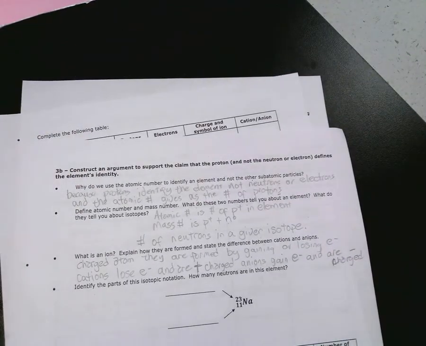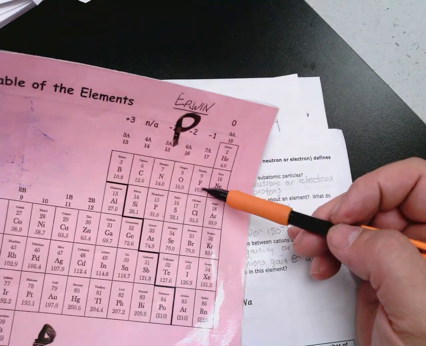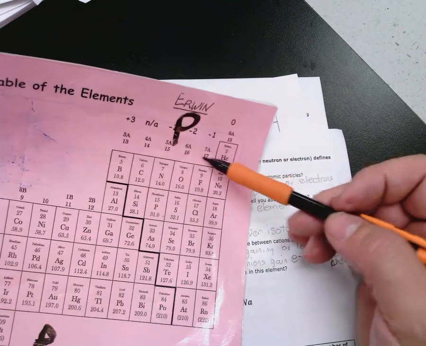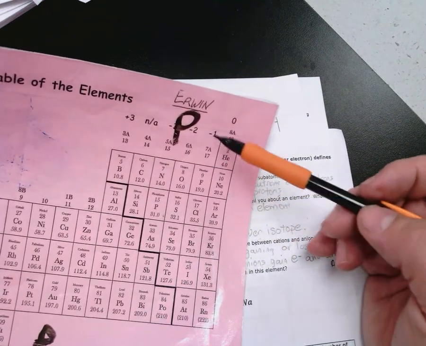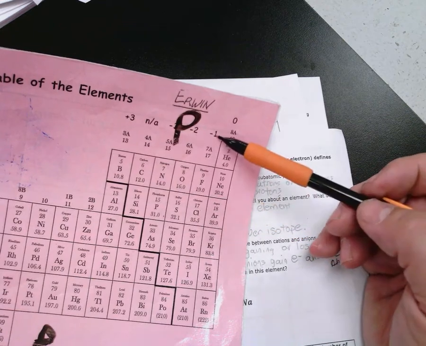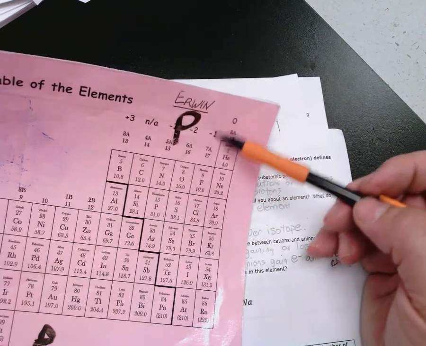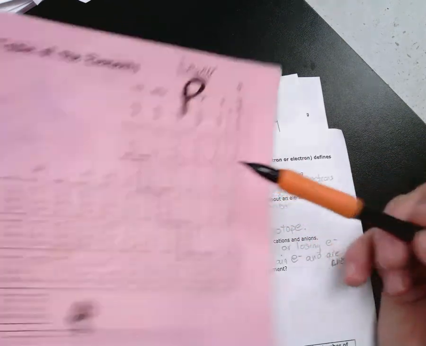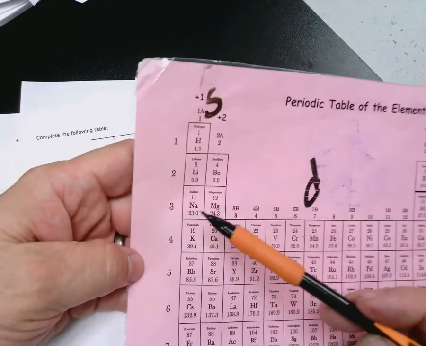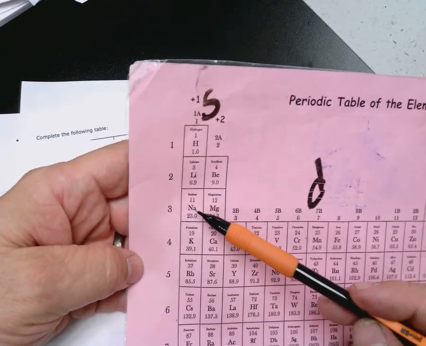Yeah, so an ion is any atom that gains or loses electrons. Like we said with fluorine, fluorine has 7 valence electrons, so it has a tendency to gain 1. If I gain 1 electron, I become an anion, a negatively charged anion. Things on the left side of the periodic table tend to lose electrons.